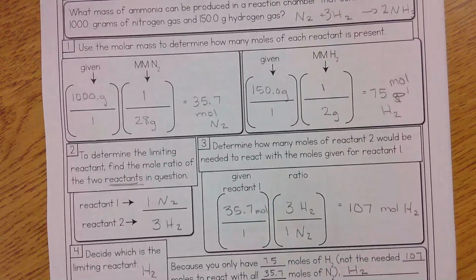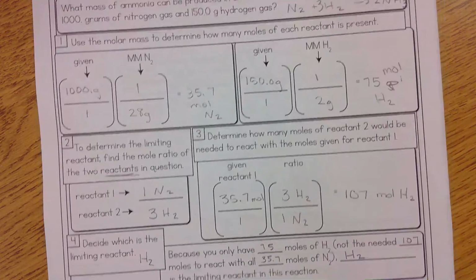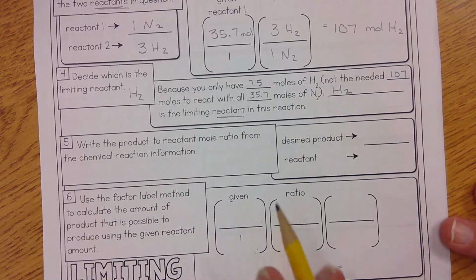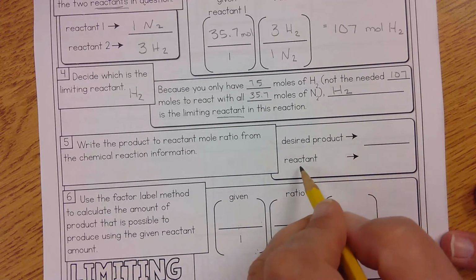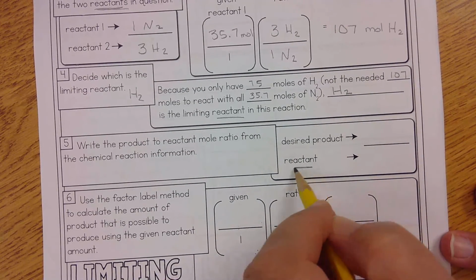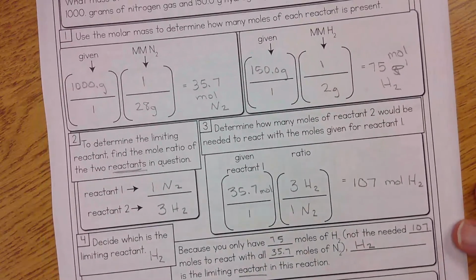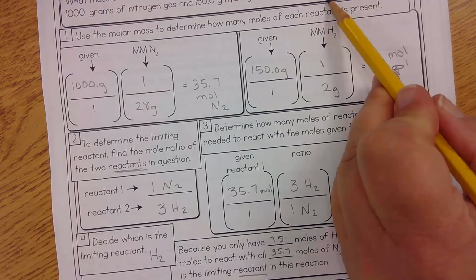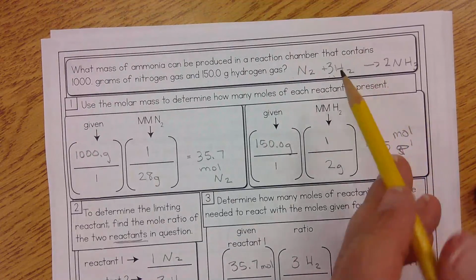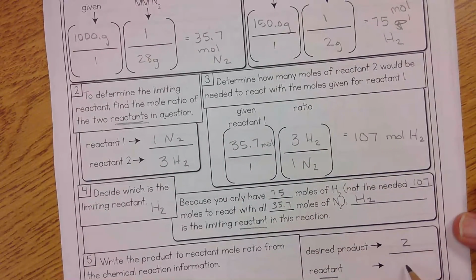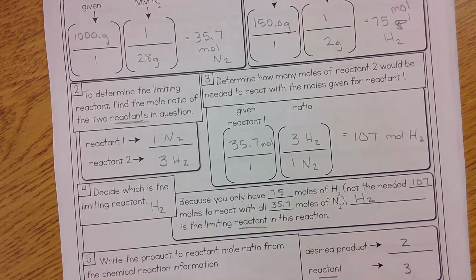Now I can solve my problem, which is how much ammonia am I going to make? All right. So my desired product, ammonia, my limiting reactant is hydrogen. What's the ratio? 2 to 3. I'm sorry, I'm not in the camera. 2 to 3.